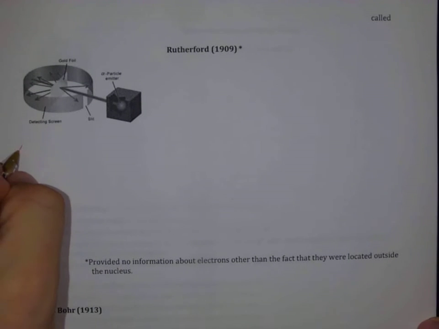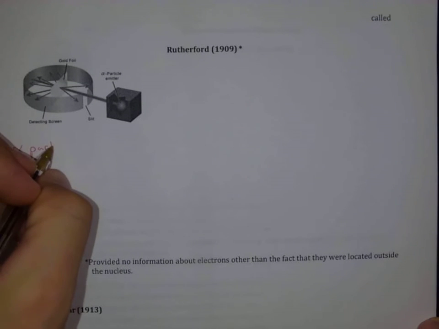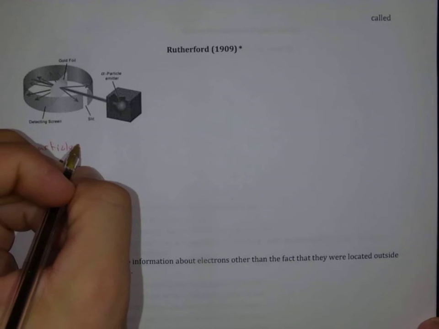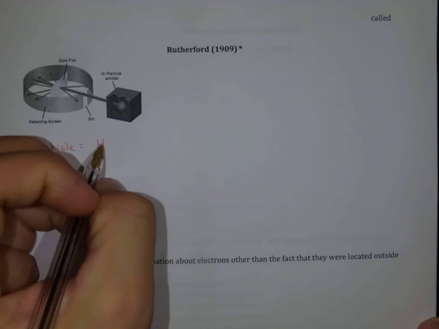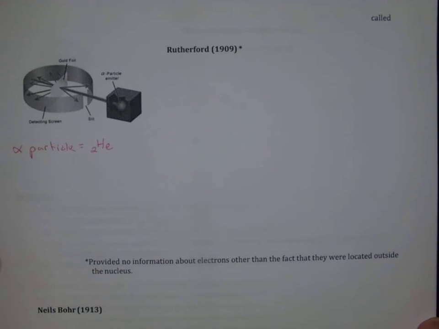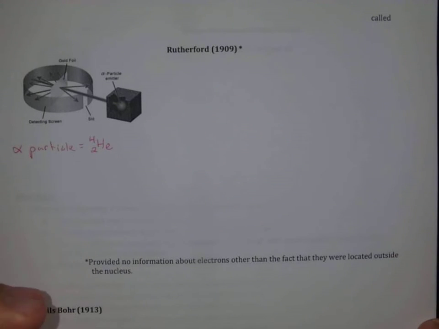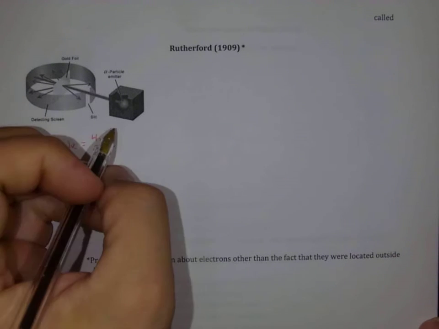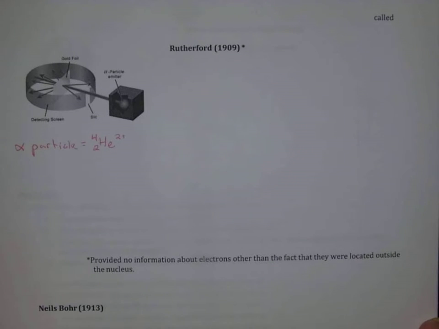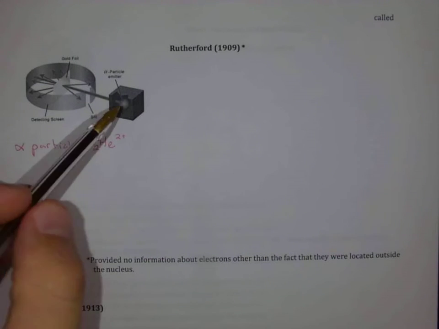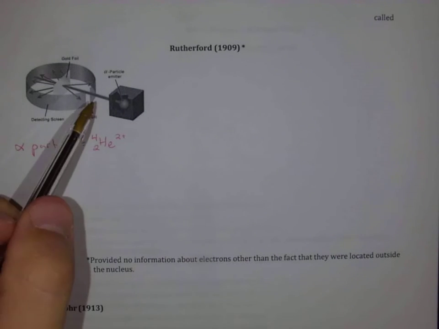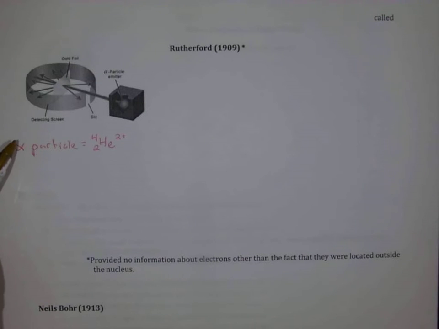So an alpha particle is equal to a helium atom, right? So helium has 2 protons, and it's got 2 neutrons as well, but it's got a 2+ charge, right? So an alpha particle is really a helium atom that's had all of its electrons stripped away, okay? And so Rutherford took and he shot those helium particles into some gold foil, right?